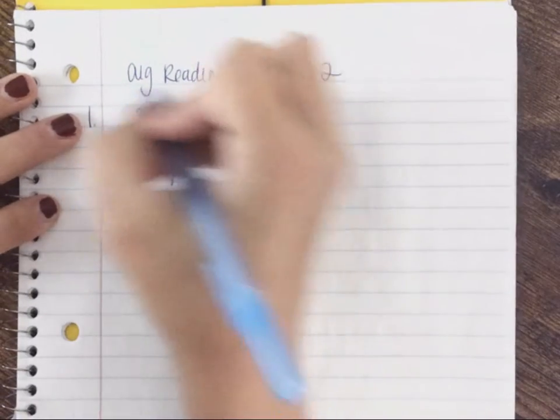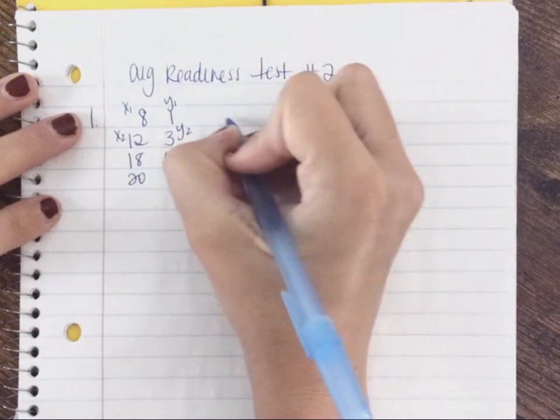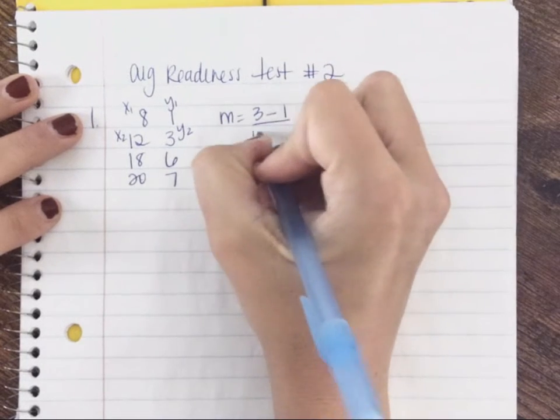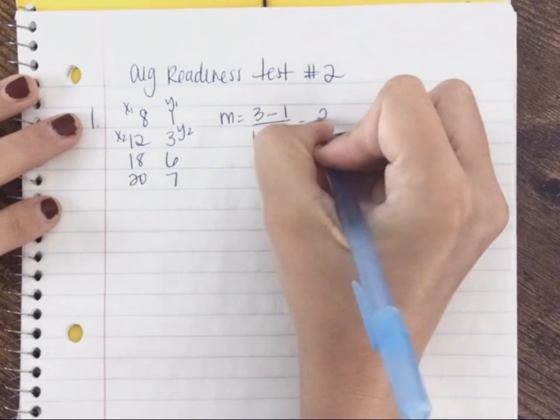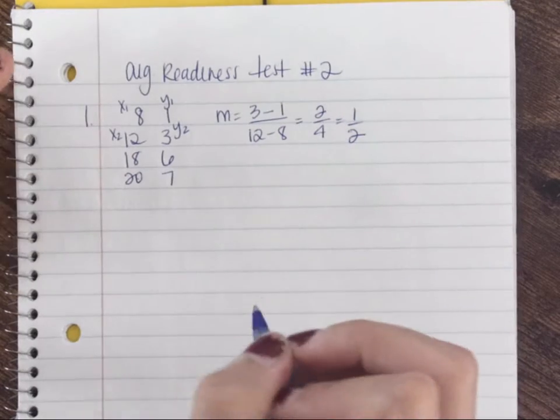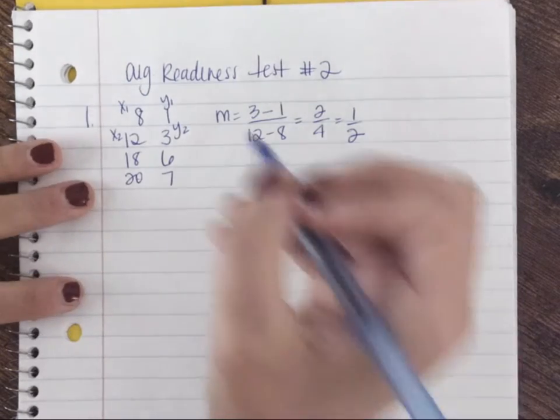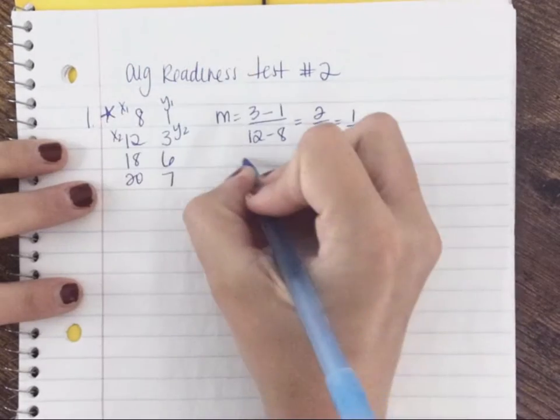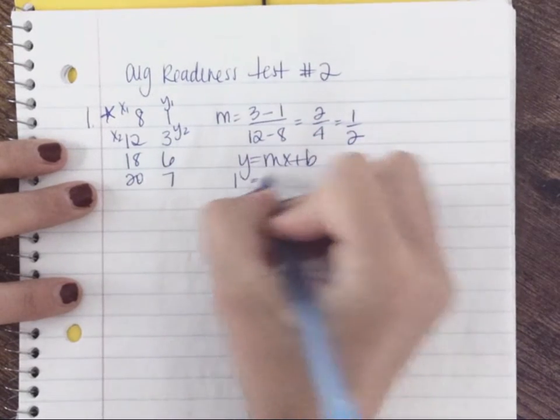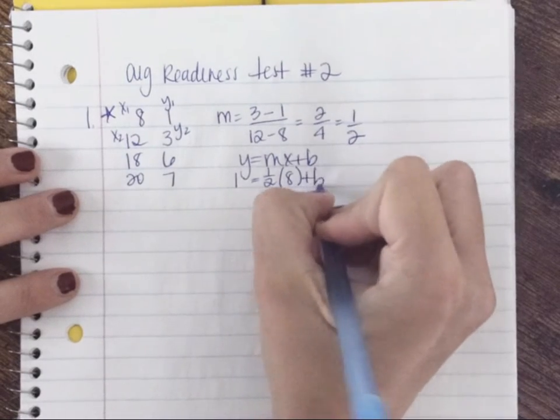So your first thing to do would have been to find your slope. So I'm going to use these two ordered pairs. So it'll be y2 minus y1 over x2 minus x1, which would give me 2 over 4, which would be 1/2. So there's my slope, which means I could have gotten rid of a and d because they don't have a slope of 1/2. And then I'm going to use one ordered pair and my slope to solve for b. So I'm going to plug in 1 for y, 1/2 for my slope, 8 for x, and solve for b.